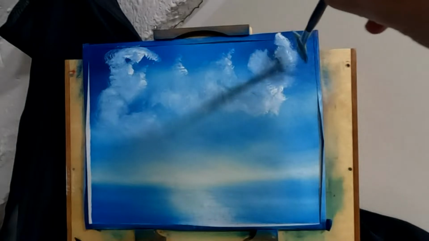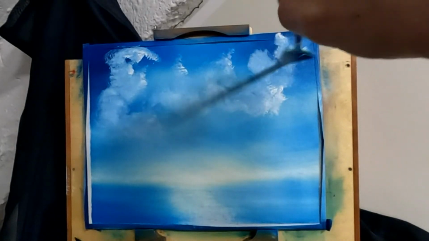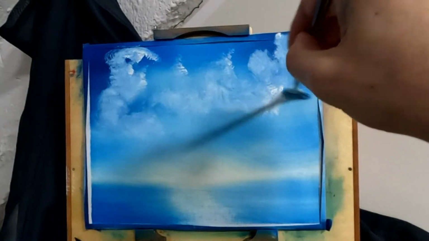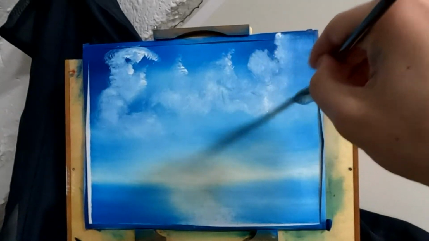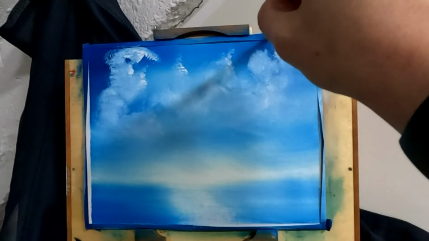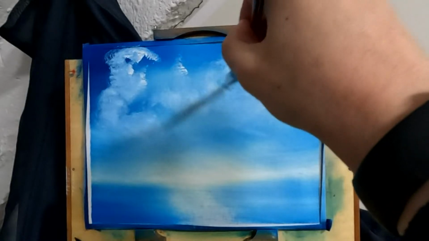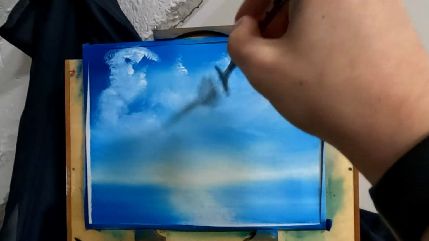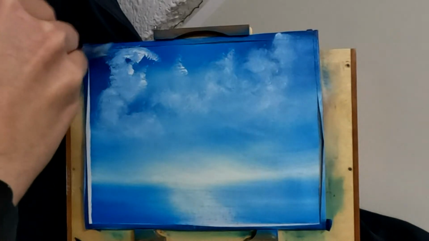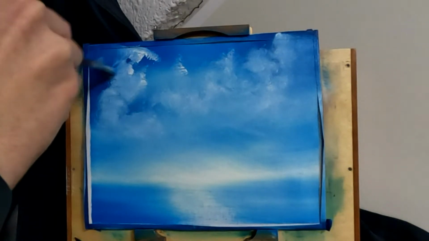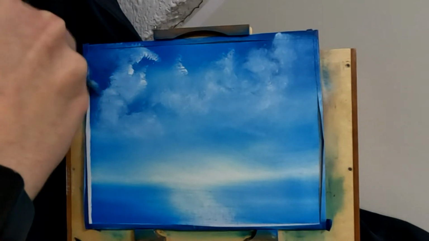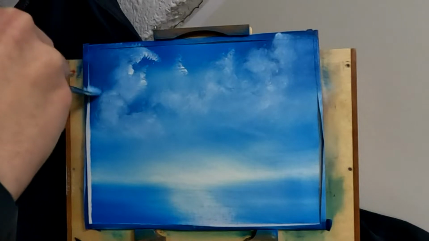I was just spinning in some clouds here. And then I blend out the backs with this brush, fan brush, basically. Just trying to be careful not to smack the camera. Little circles.